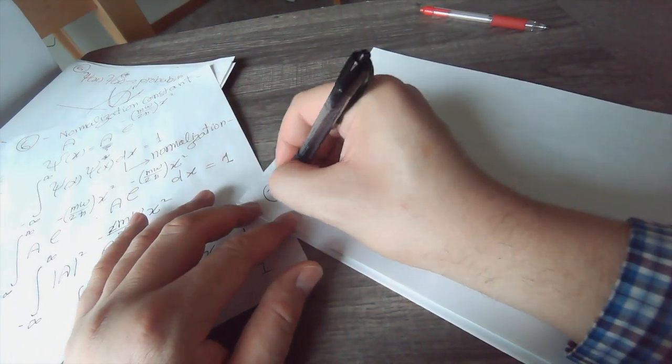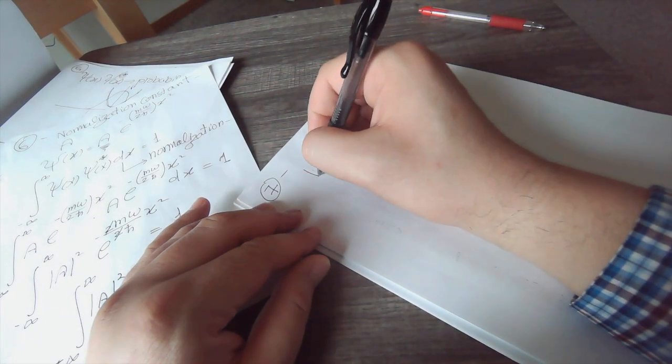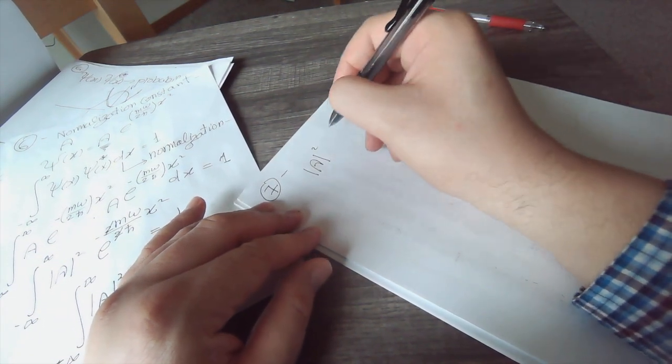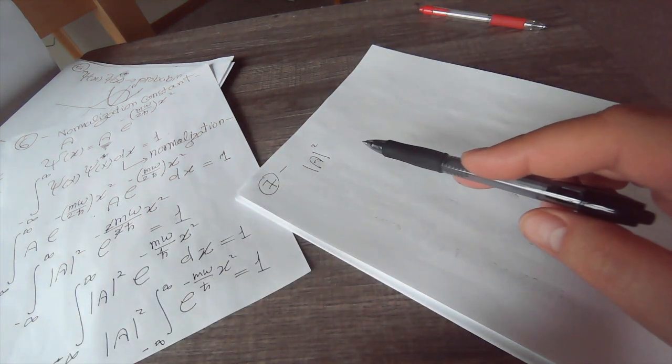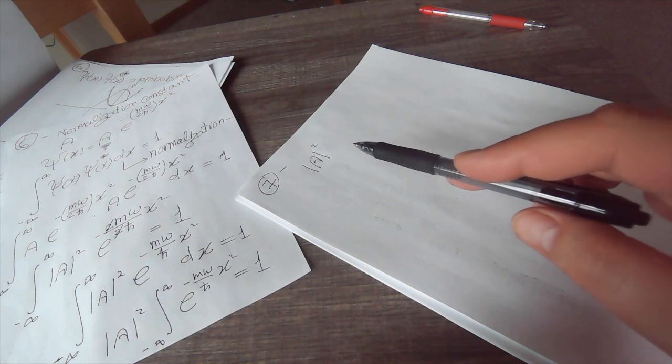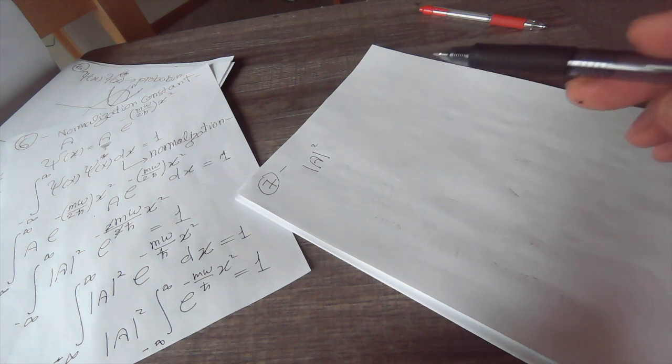So now I will move to page number 7 and try to finish. Here we will see A squared, and here we have the integration value, which is equal to square root pi h bar over m omega.